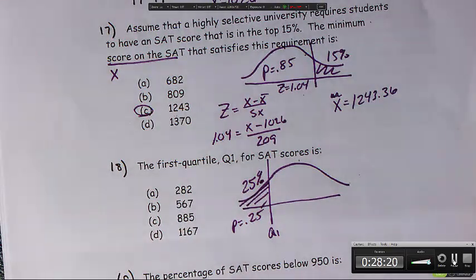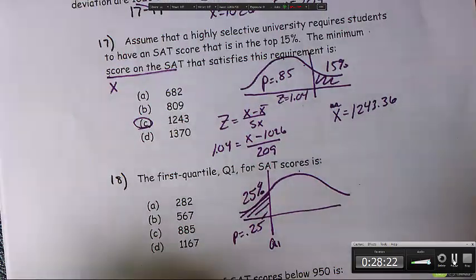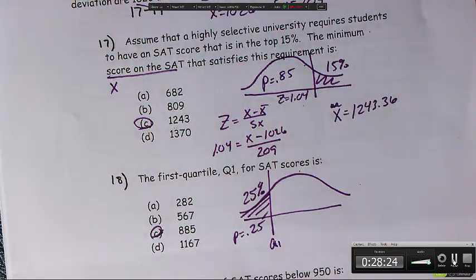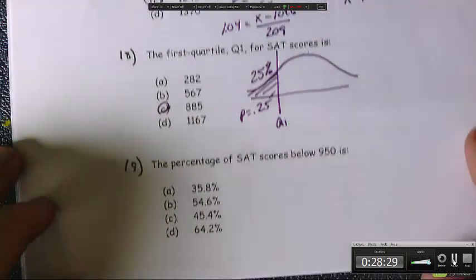Going from there, I don't know. Anybody have the answer? C. Okay, C sounds good to me. It's identical to the problem before, which is identical to the problem before that. I'm not going to spend any more time going over it.